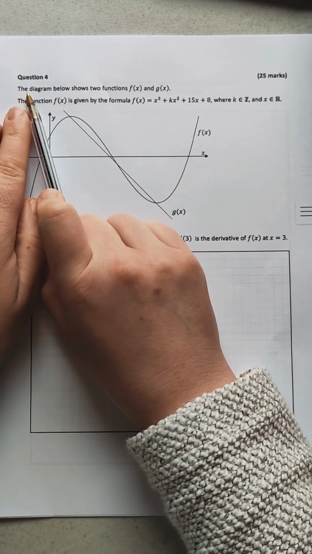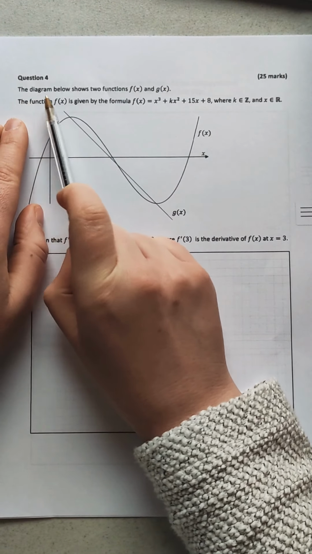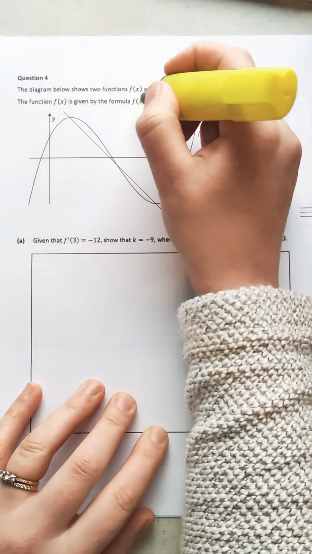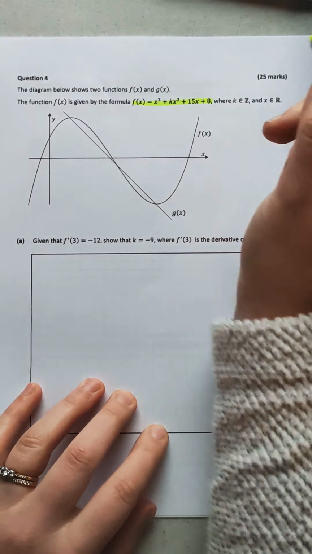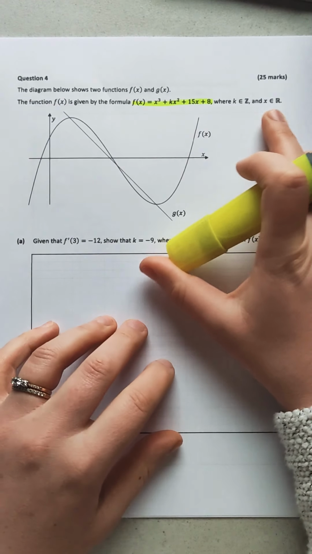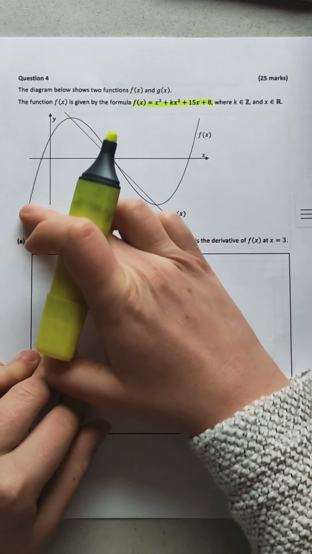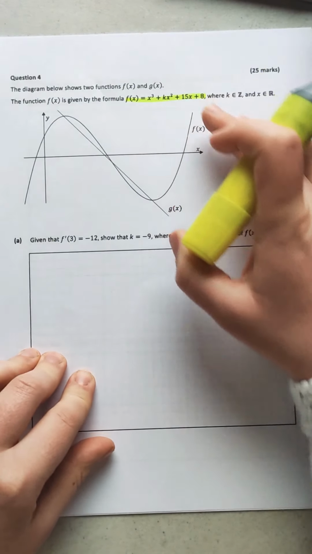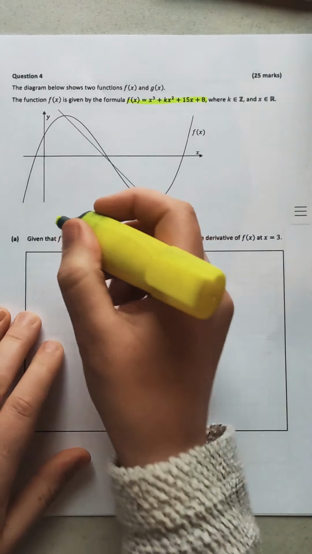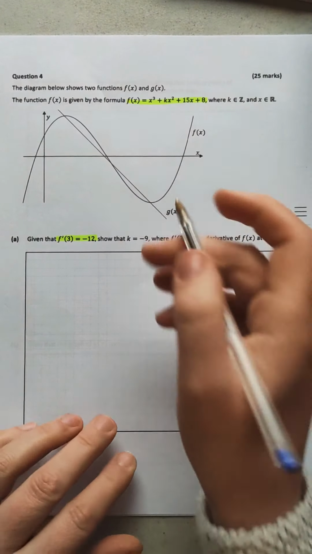So the first one: the diagram below shows two functions, f of x and g of x. The function f of x is given by the formula f of x is equal to x cubed plus kx squared plus 15x plus 8, where k is an integer and x is a real number. Highlight your function. It is a cubic, max and min, so I'm thinking straight away calculus. Given that f dashed of 3 is equal to minus 12, show that k is equal to minus 9.